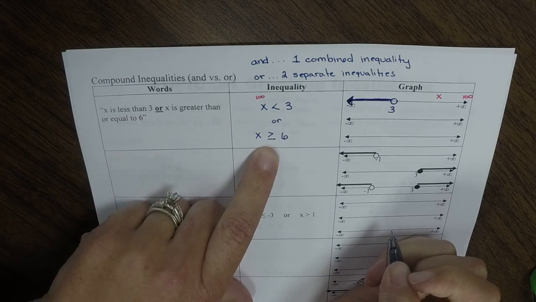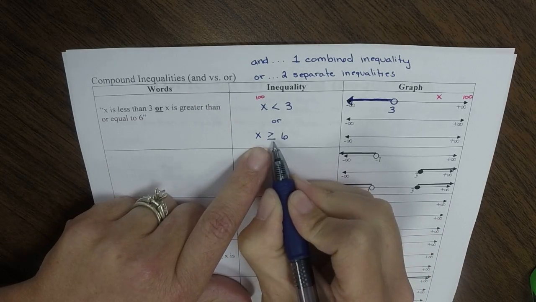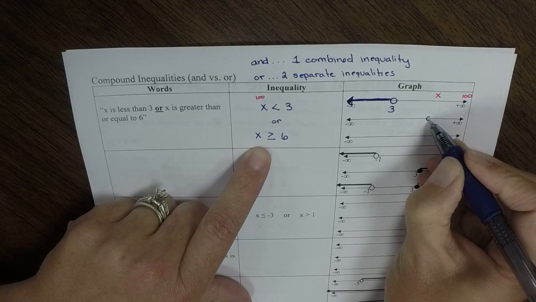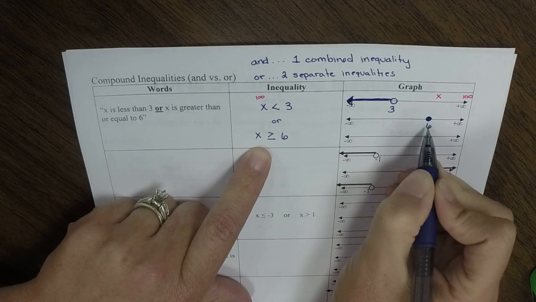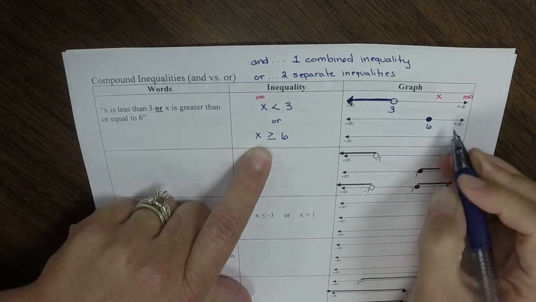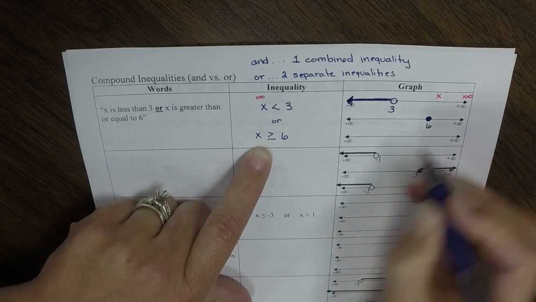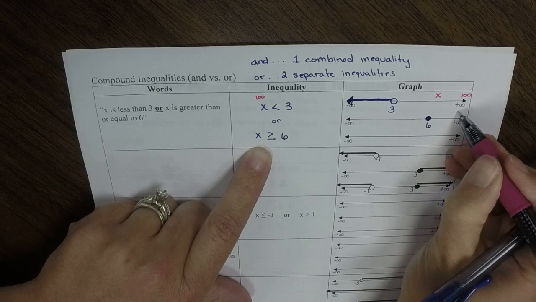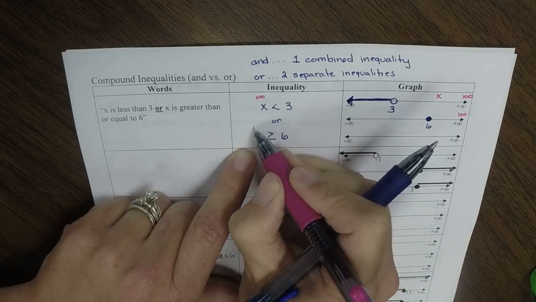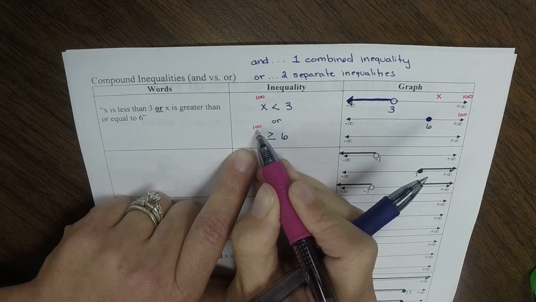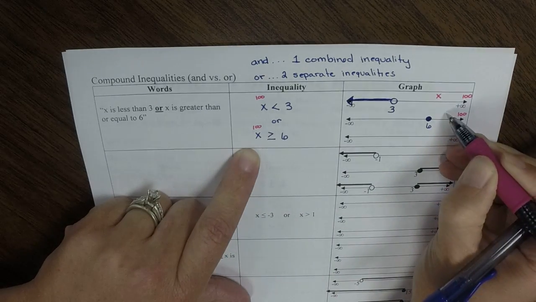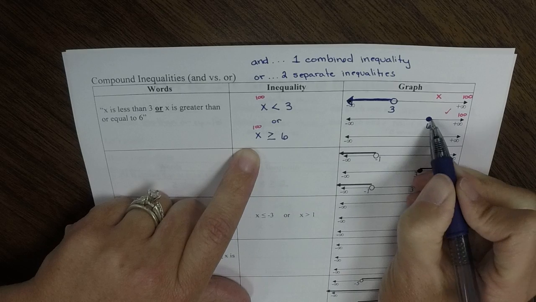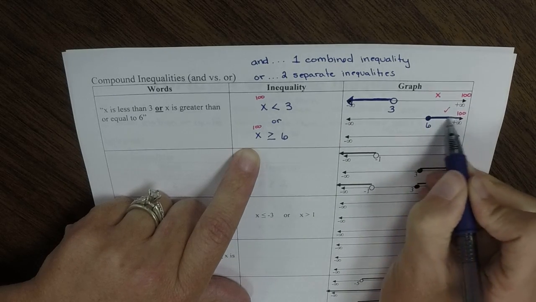And then we would go to this one. This does have the solid bar. That means I'm going to put a solid dot. And if you notice, I did put 6 higher than 3. So then we would use the test number. Is 100 greater than or equal to 6? We would say yes. So then we would shade towards the 100.